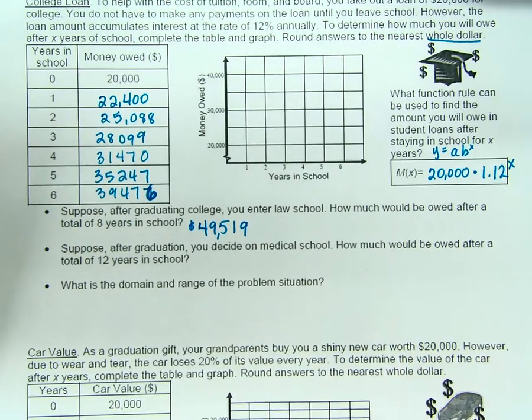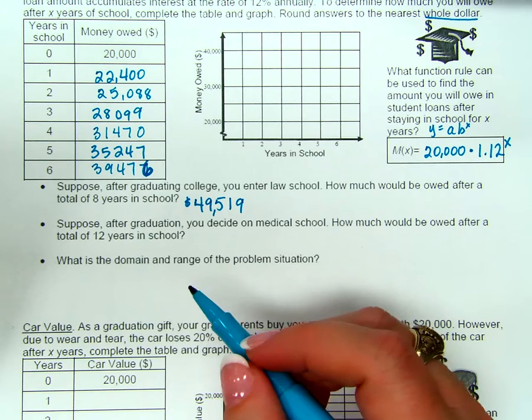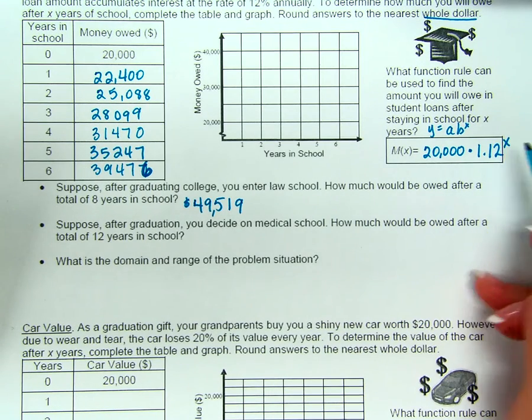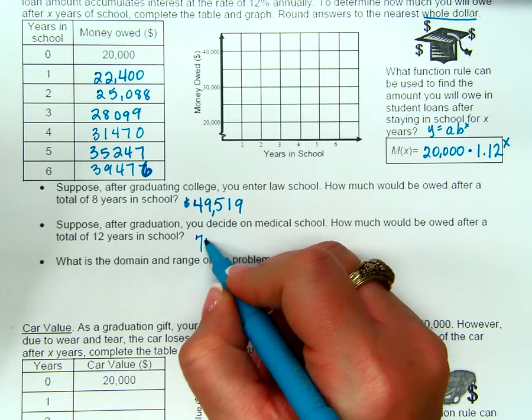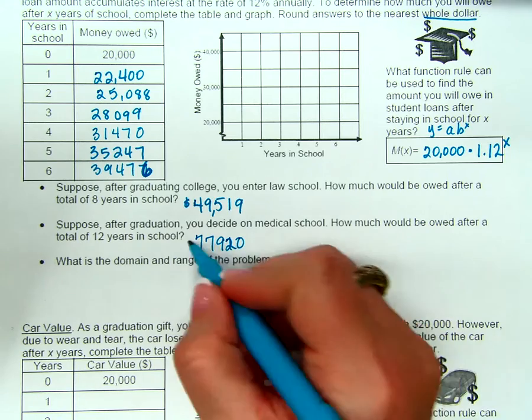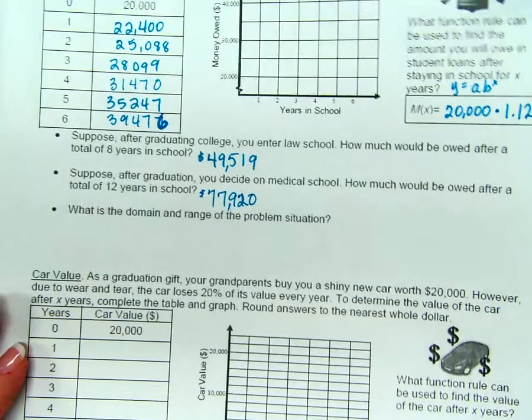$49,000. Suppose after graduation you decide on medical school. How much would be owed after a total of 12 years in school? Again, same thing. I can scroll down on my calculator, or I can go to my equation and put a 12 in right there, couldn't I? 779120. $77,000. What's the domain and range of this problem?